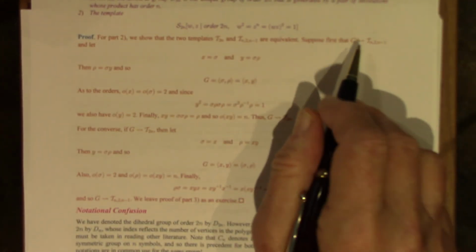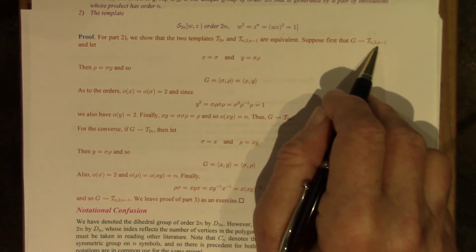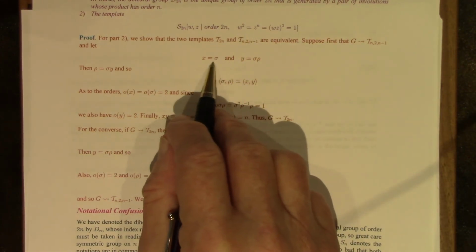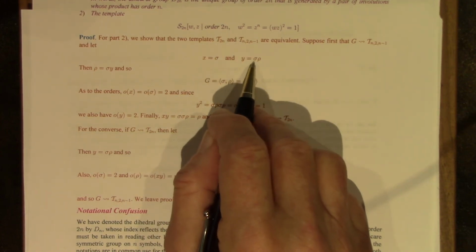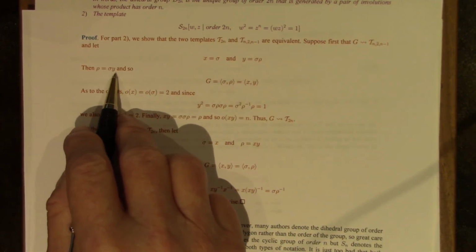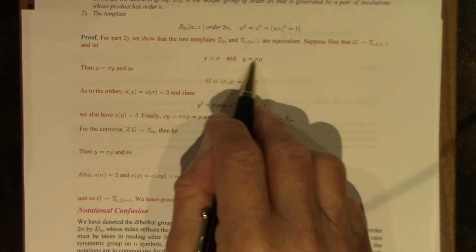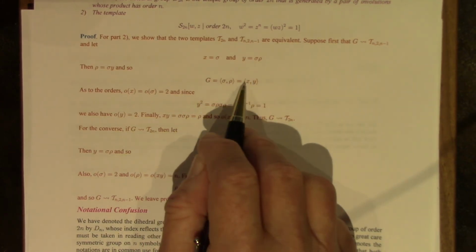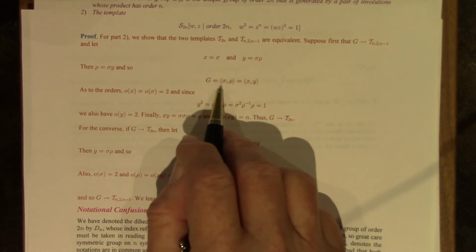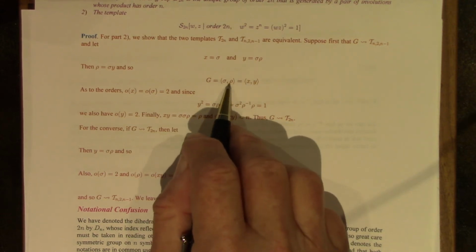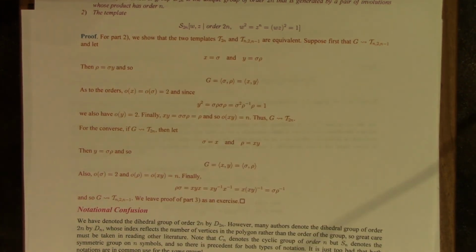So let's suppose first that a group satisfies the standard template. And we set x equal to sigma and y equal to the product, sigma rho. Then rho is equal to sigma y, and so you just multiply both sides by sigma. You'll have sigma squared, which is the identity, so rho is sigma y. And so x, y also generate the group G. You can go back and forth. Sigma is a word in x and y, so is rho. X is a word in sigma and rho, so is y. These generate the same group.